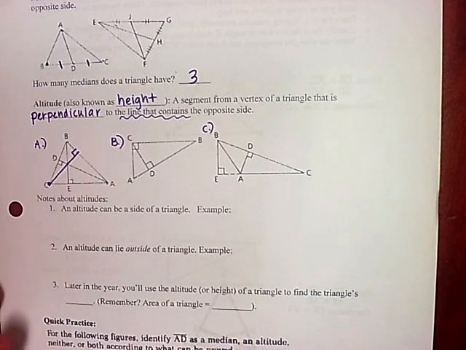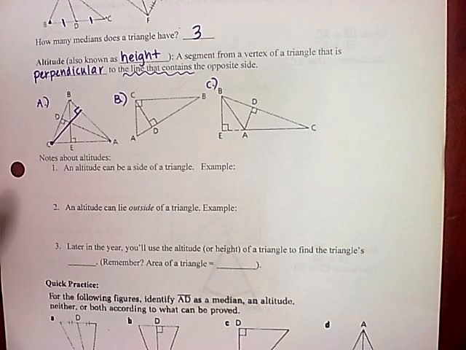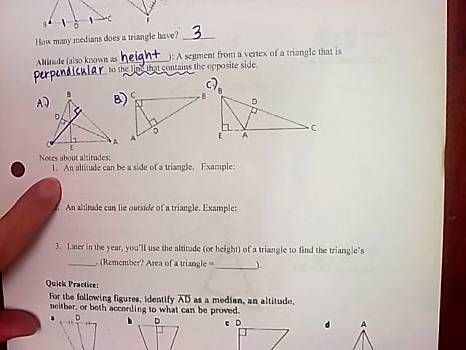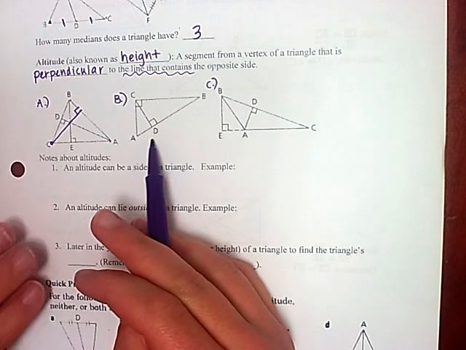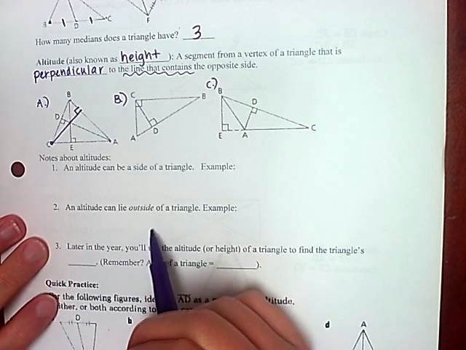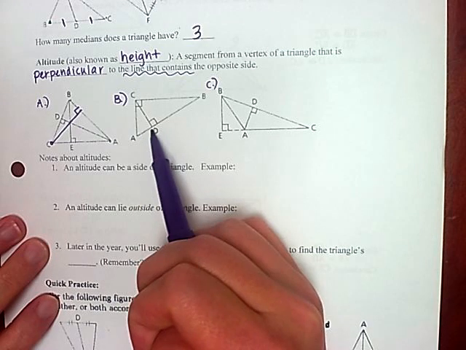Okay, but there are some special situations, and that's what we're going to write in on these notes about altitudes. So one special situation is that an altitude could actually be a side of a triangle if we have a right triangle. And that's what's happening in B. So in B, if I start at vertex C, I have this altitude going down to point D, right?